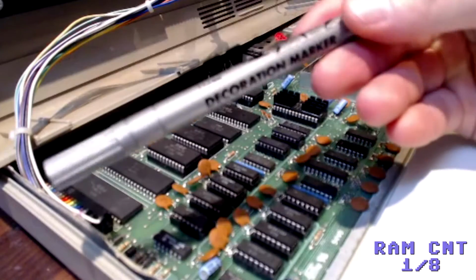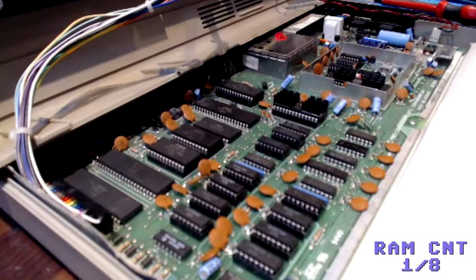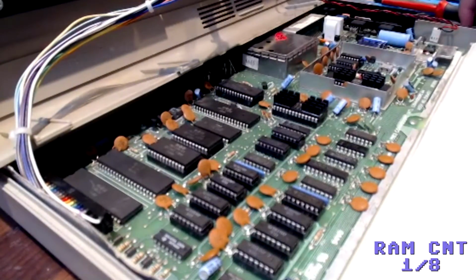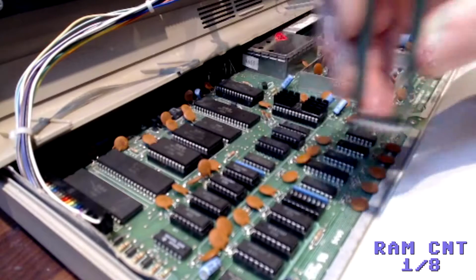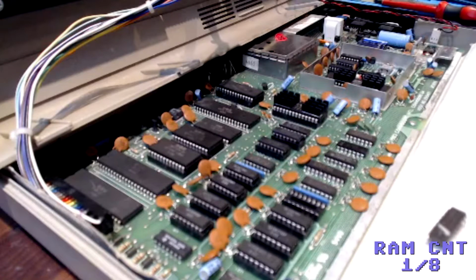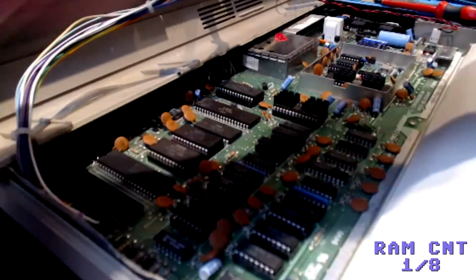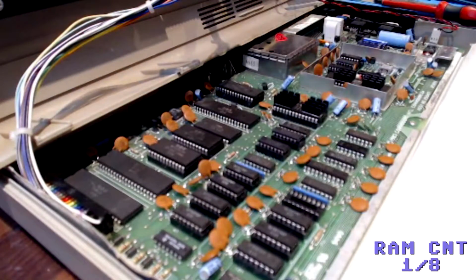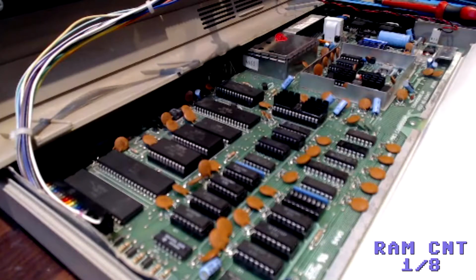Okay. I have a new silver marker, which I'm going to use to mark the chips. So let me just put this over here. That was the one I had in there originally. Let me take out this TI chip. Let's just try and get a check mark. So there's one tested. Let's go to the next one. Gonna have to straighten the legs on some of these.